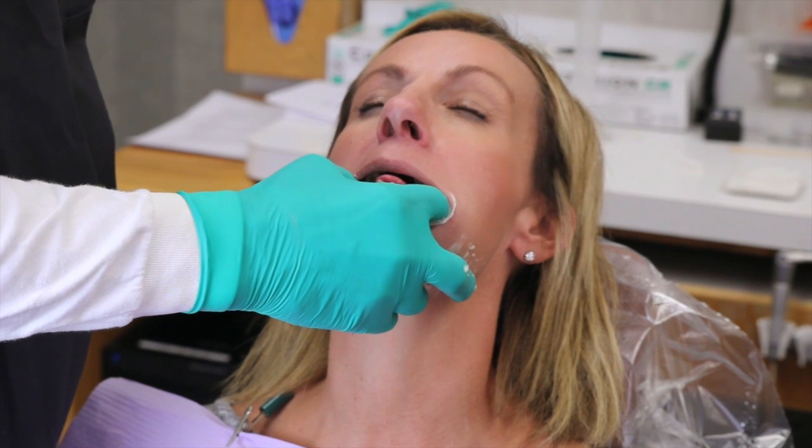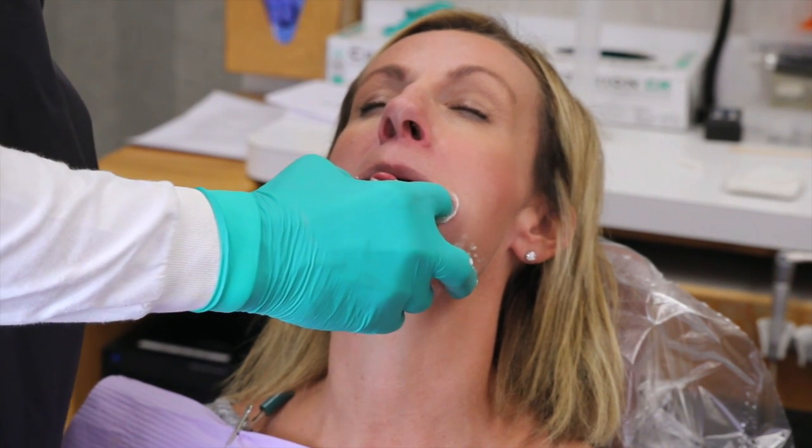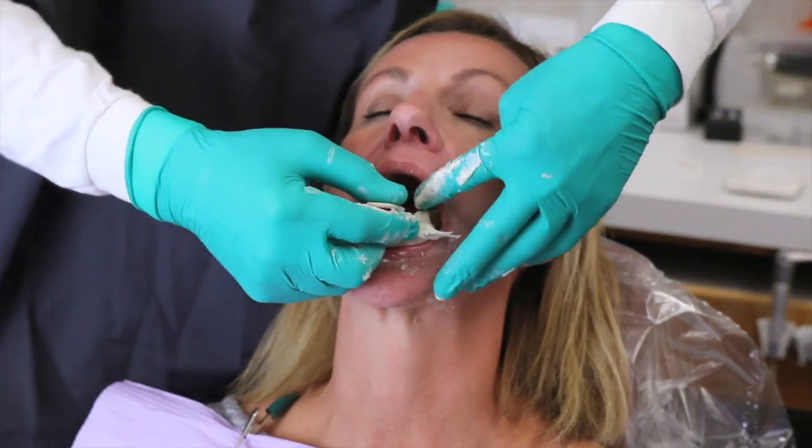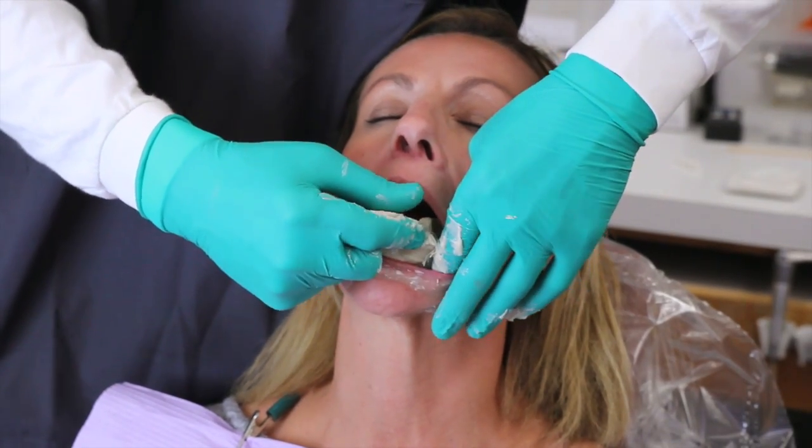Stick your tongue way out again. Way out. Great. Wiggle it again. Good. That should be good. Okay. And once again, try to remove the tray with a quick snap.